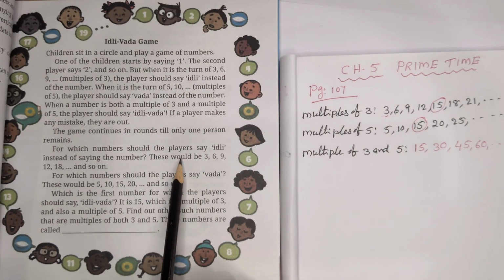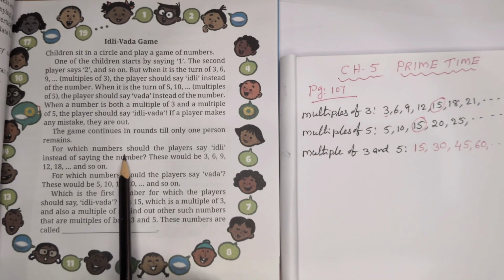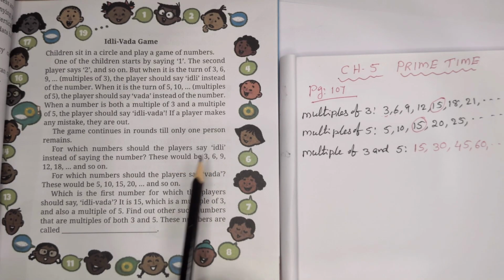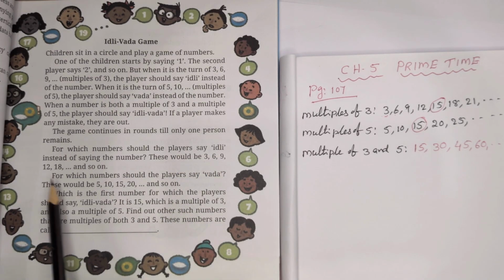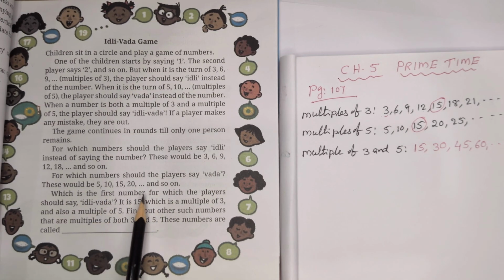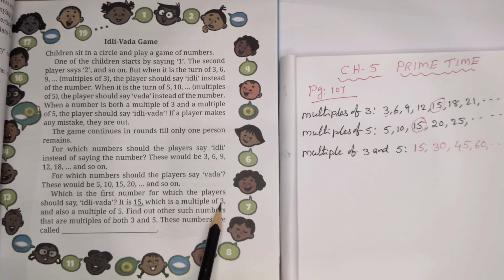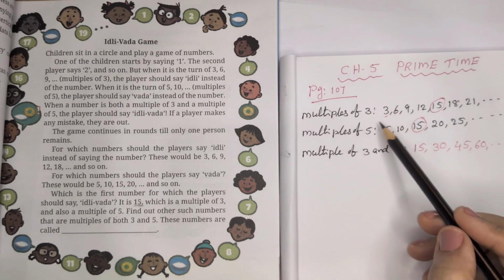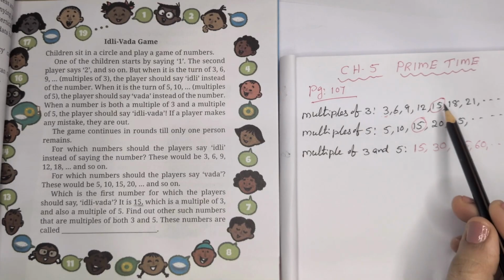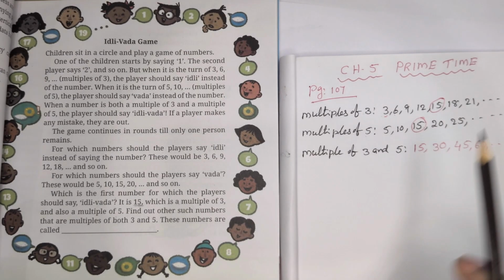So here the player is supposed to say Idli in place of 3, 6, 9, 12, 15, 18, etc., and Vada in place of 5, 10, 15, 20, etc. And which is the first number for which the players should say Idli-Vada? That is 15, which is a multiple of 3 and also a multiple of 5. 15 comes in both tables, multiples of 3 and multiples of 5.